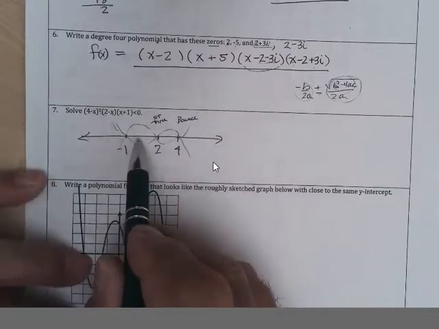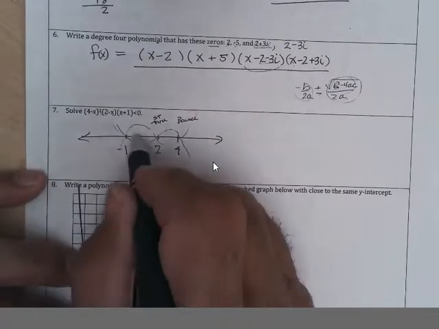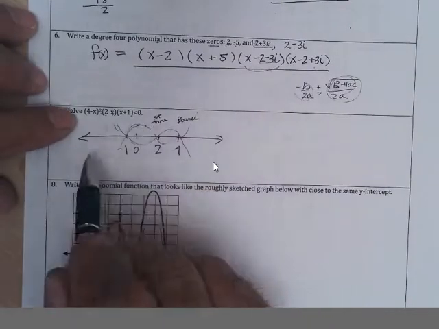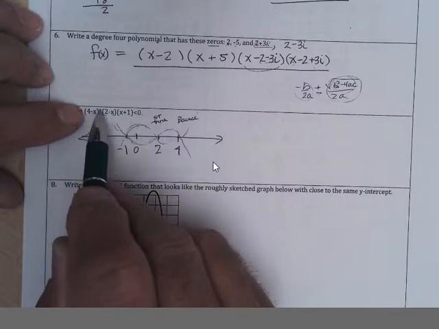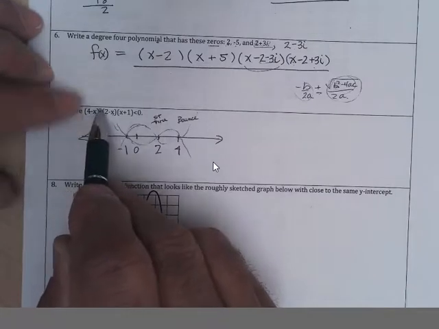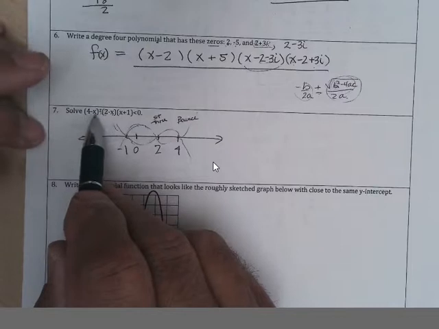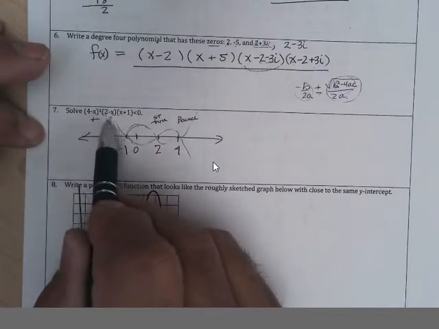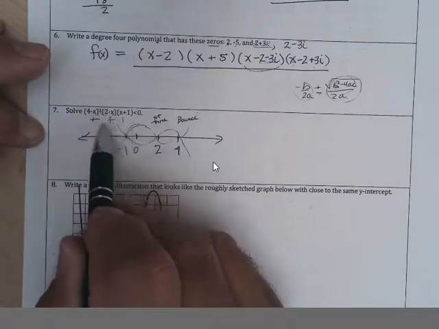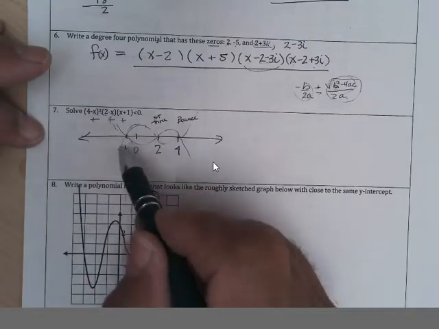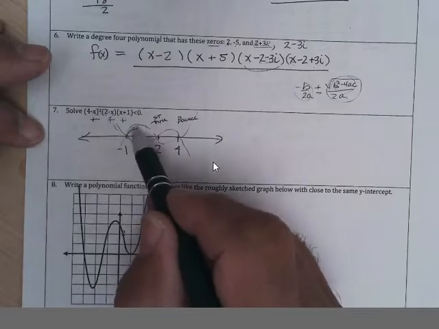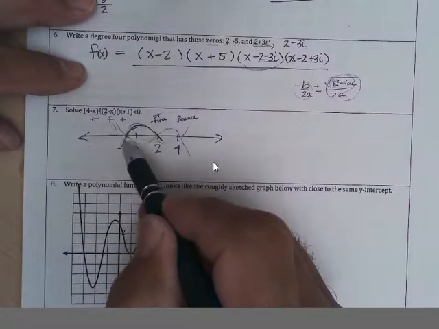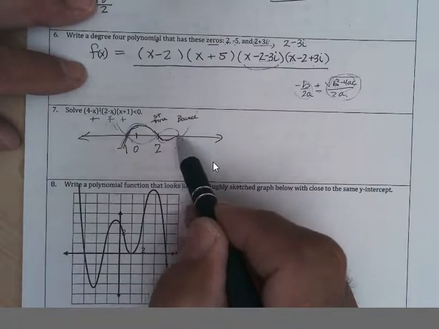Let's see. Zero is between these two. Let's see whether at 0 it's negative or positive. So I put 0 in here. Well, this is squared, so 4 minus 0 is 4, squared is positive. The square term is always going to be positive. If I put 0 into this, I get 2, which is positive. If I put 0 in here, I get 1, which is positive. So the height of the graph at 0 is positive, so it has to go through this way. It has to cross here, straight through at minus 1, and come up and bounce and go down.